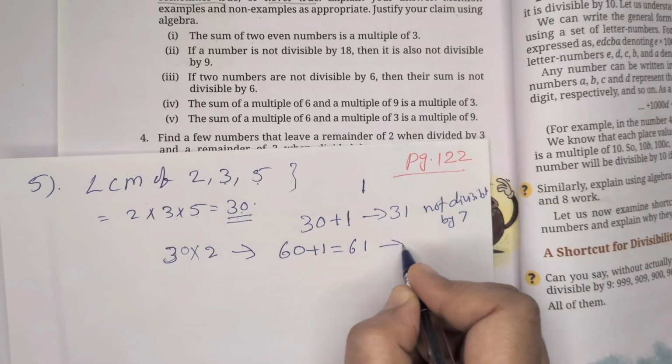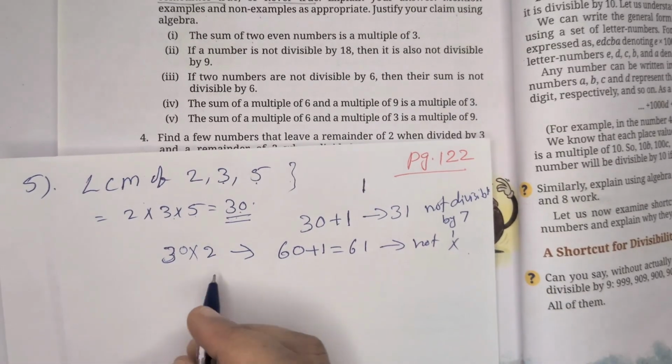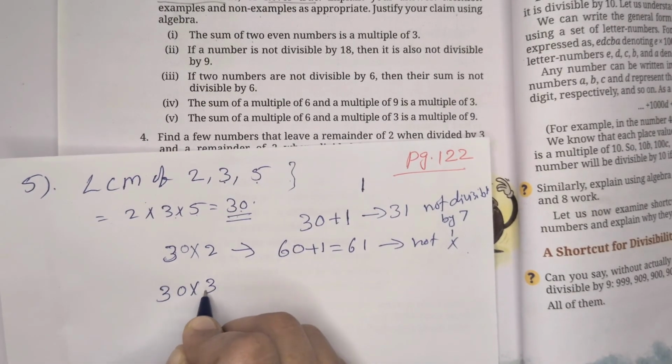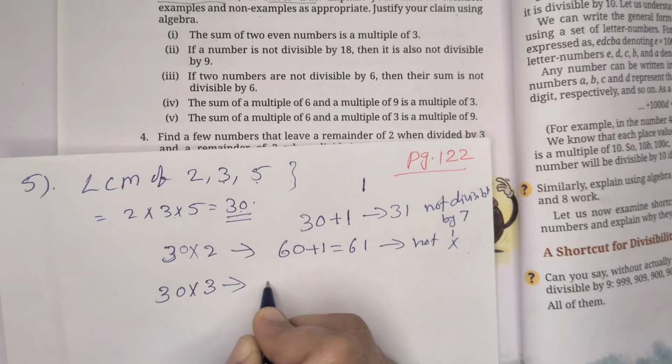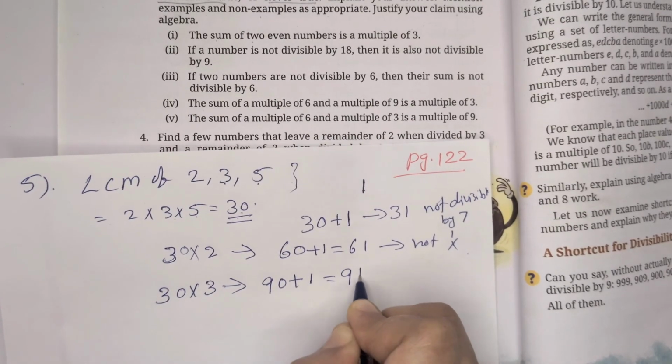That also is not divisible by 7. Then next multiple, 30 into 3, that means 90. 90 plus 1, it will become 91.